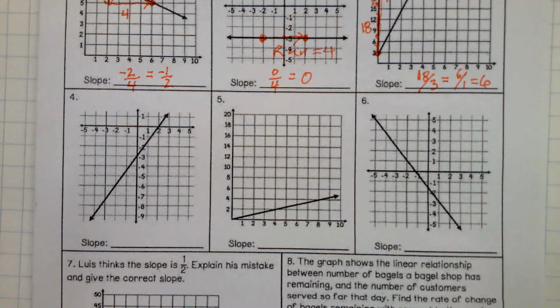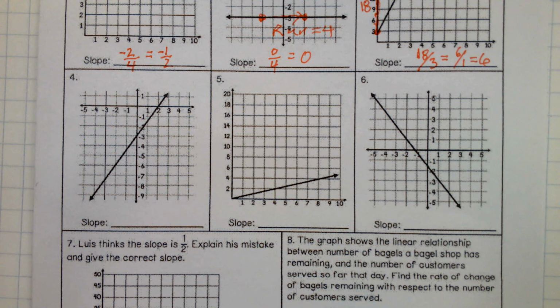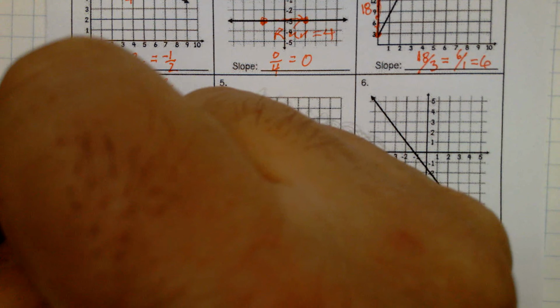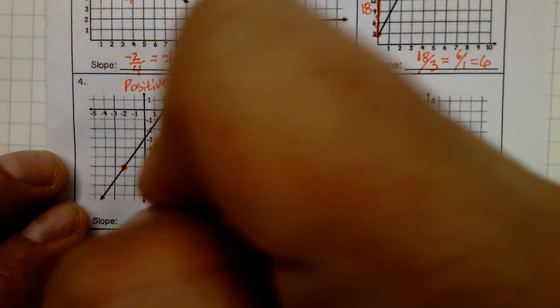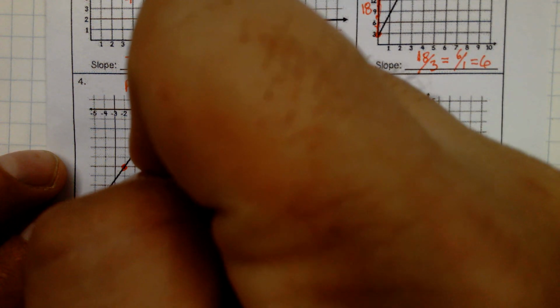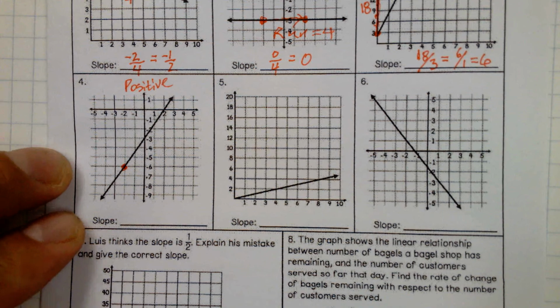Let's take a look at a few more. Let's try this one together. We should get a positive slope, right? Positive. Let's pick this point. I'll pick this point here at -2, -6. And what's another good point to pick? Oh, how about right on this point here? Would that work?